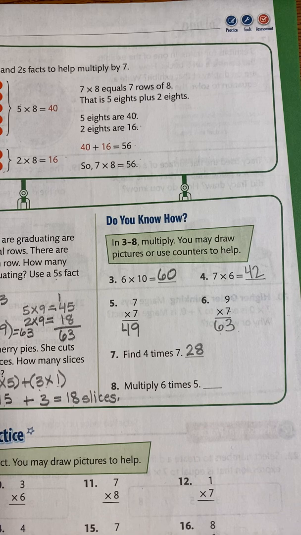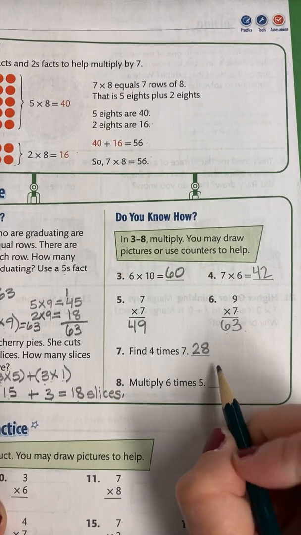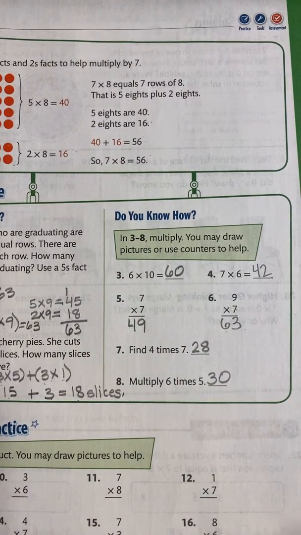Number 8, multiply 6 times 5. This is a 5s fact. We should hopefully know these. If not, be practicing. 30.